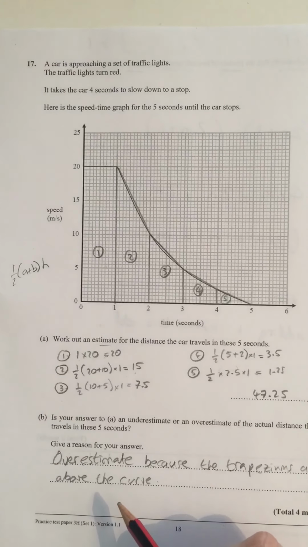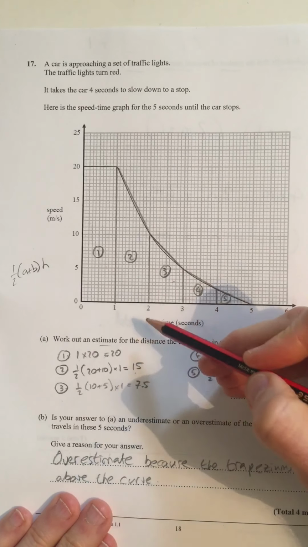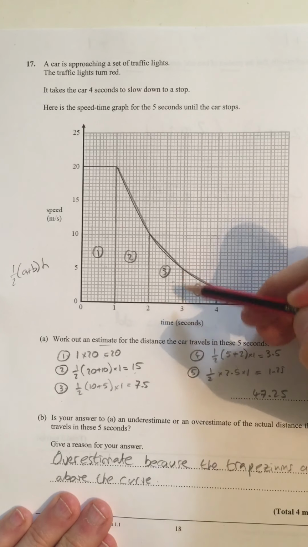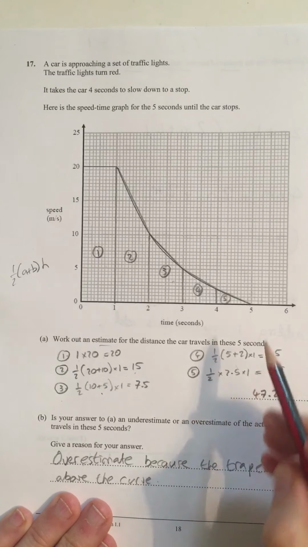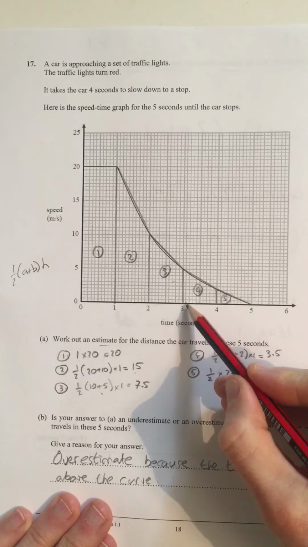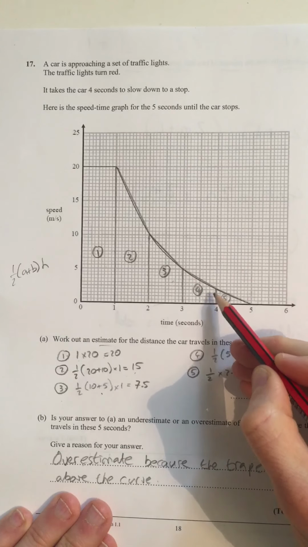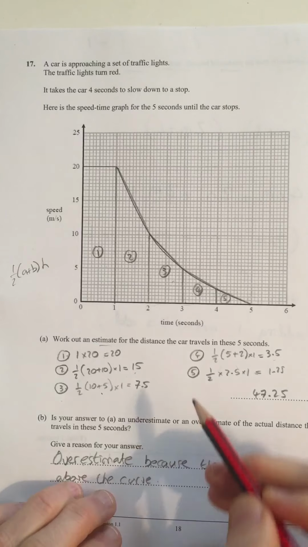That gives 15. Same thing for 3, again that's a trapezium, so we're doing a half 10 plus 5 times 1, which gives 7.5. 4, again this is a trapezium, so again half 5 plus 2 times 1, which is 3.5.